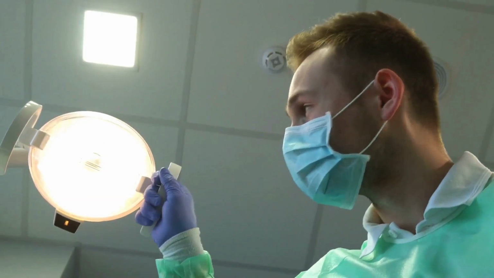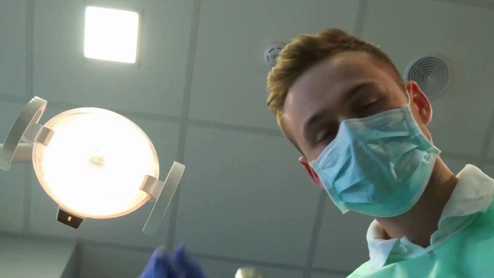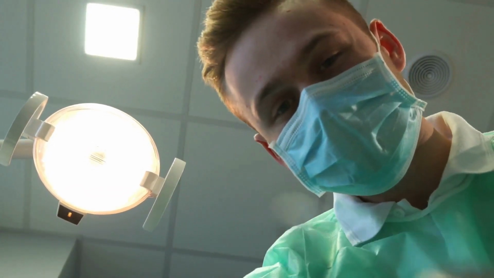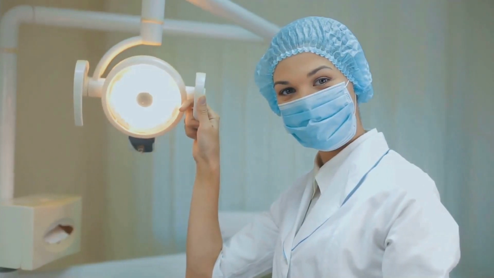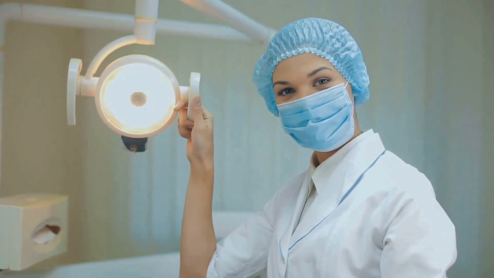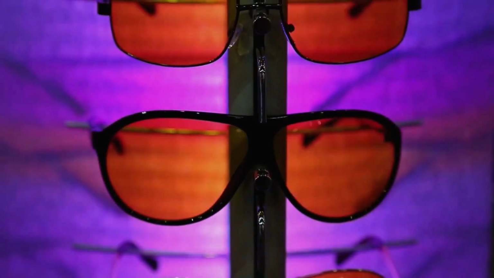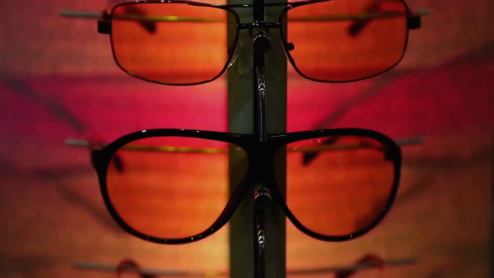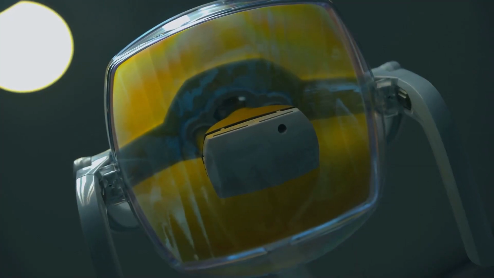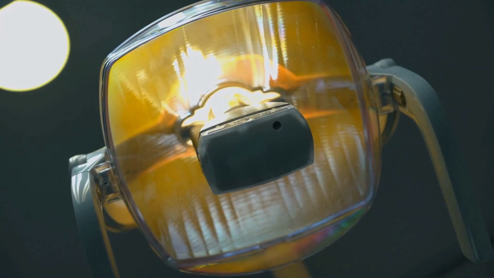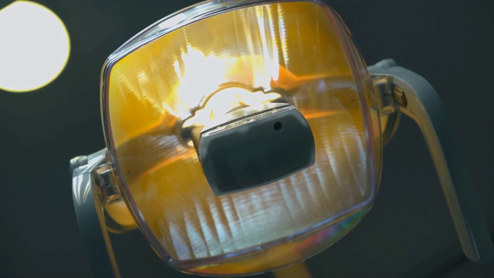Selecting the right polarizing filters is crucial for achieving optimal results in cross-polarized dental photography. While various brands and types of filters are available, certain characteristics are particularly important to consider. Firstly, the filter should be specifically designed for cross-polarization, ensuring that it effectively blocks unwanted reflections without introducing any color cast or distortion.